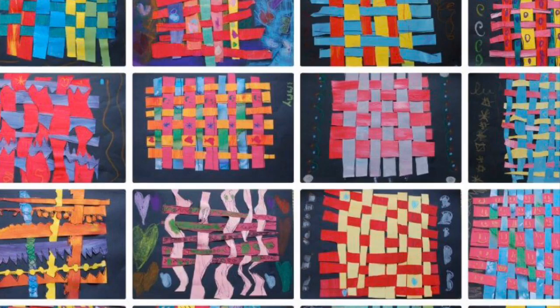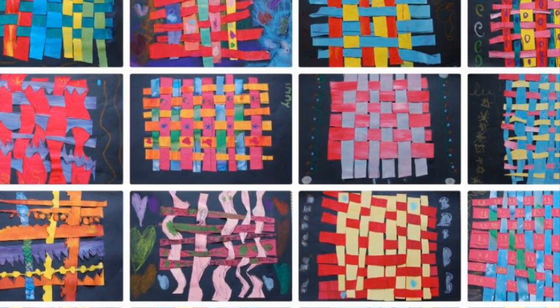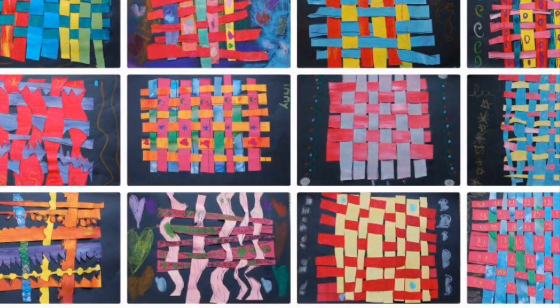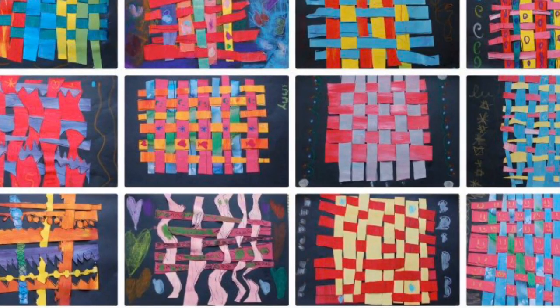So you're the artist. You can make your weaving any way you want to with paper. You may draw on your strips if you want to. You may cut them zigzag, striped. You are the artist. You can color to the side of your paper, however you want to do it.